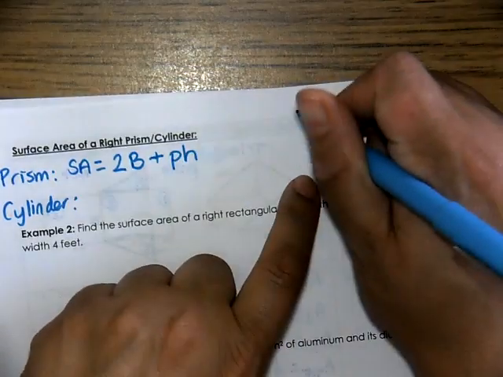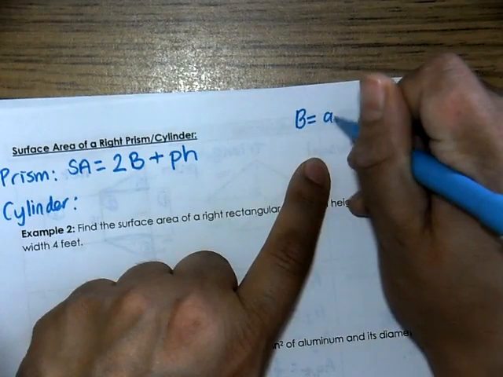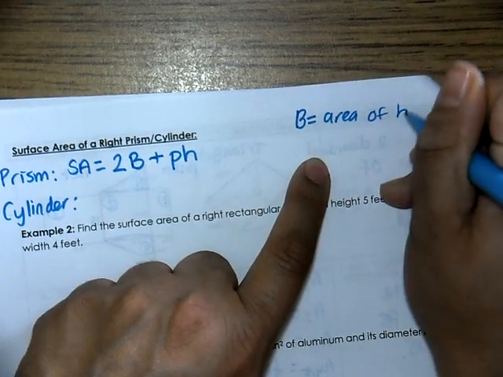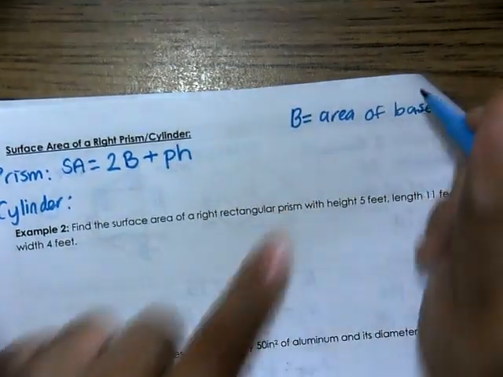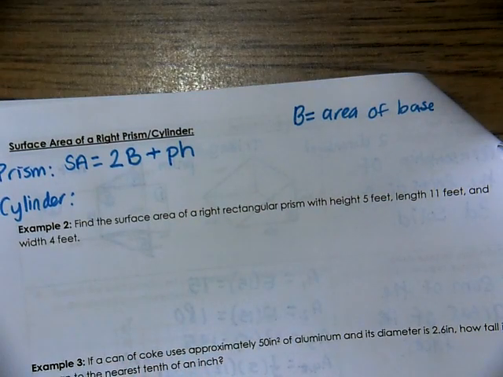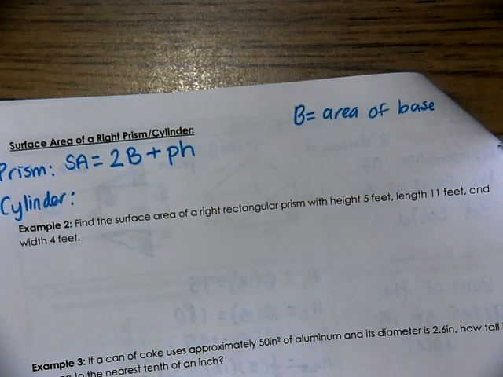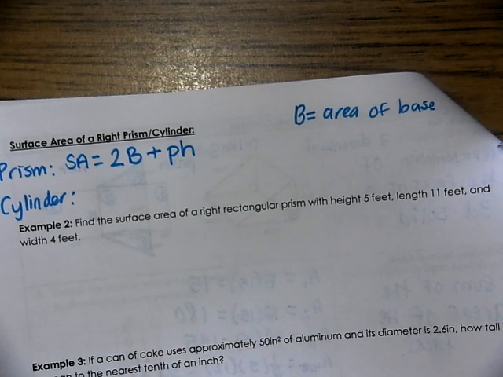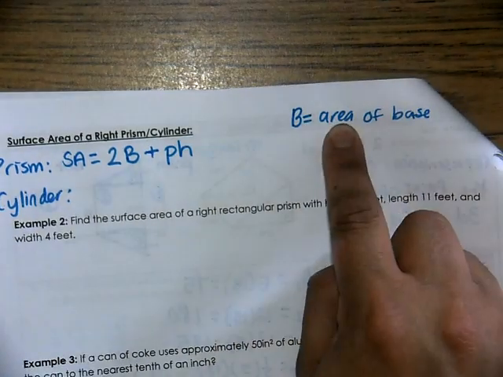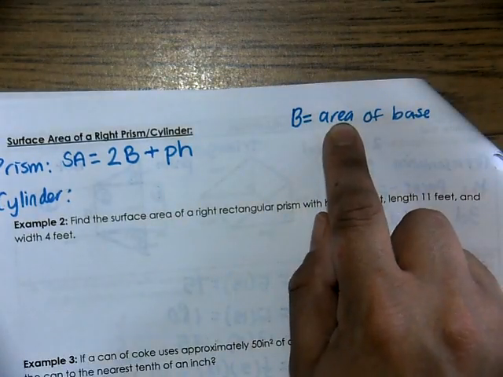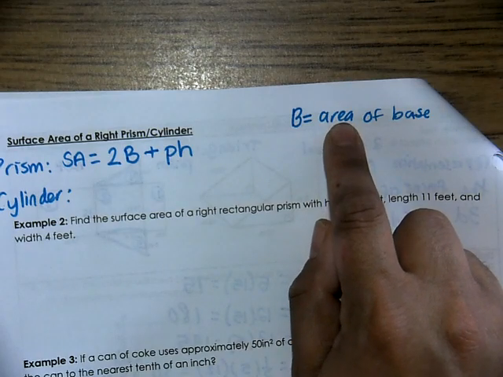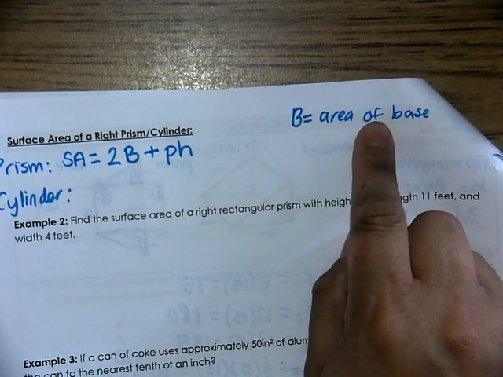So capital B refers to the area of the base. And that's why this is kind of an ambiguous area, because remember the bases can be rectangles, triangles, squares, pentagons, hexagons, and so on. We're not going to do pentagons, hexagons, and so on because we don't know how to find the area of those this year. But we can stick to any other base that we know, squares, triangles, rectangles, and things like that, right? So we would need to know the area of the base.